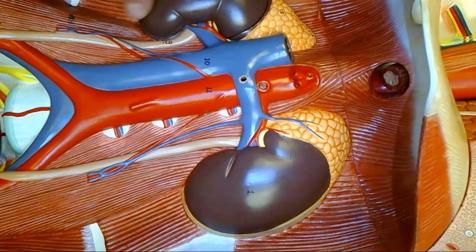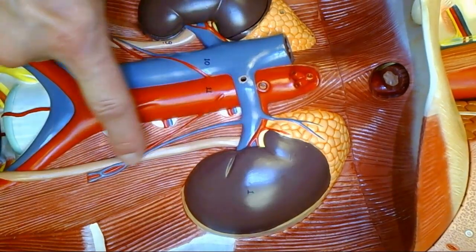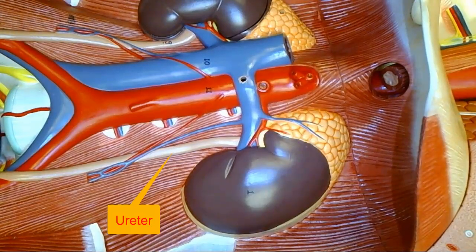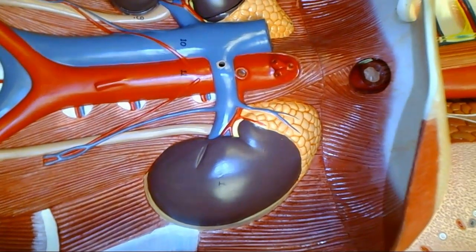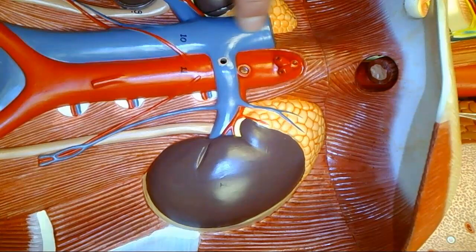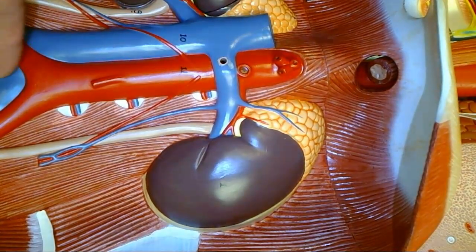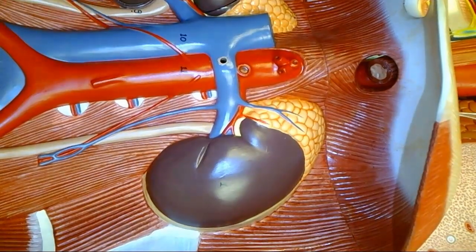The kidneys, finishing up, these tubes here are called the ureters. The ureters drain urine into the bladder, which in this female here is underneath the uterus. This is the inferior vena cava, and it branches into the iliac veins. These are the iliac veins here.